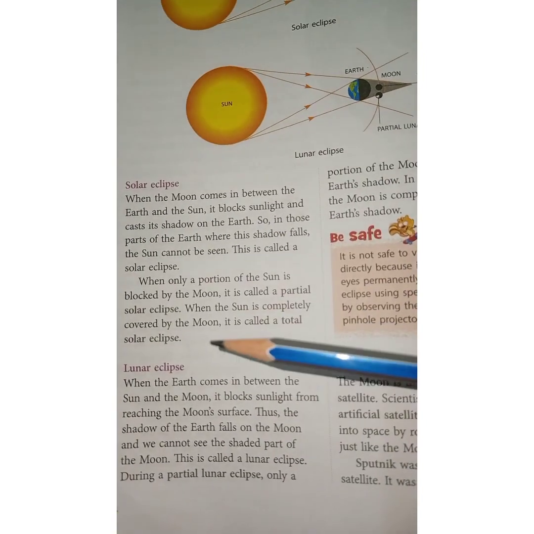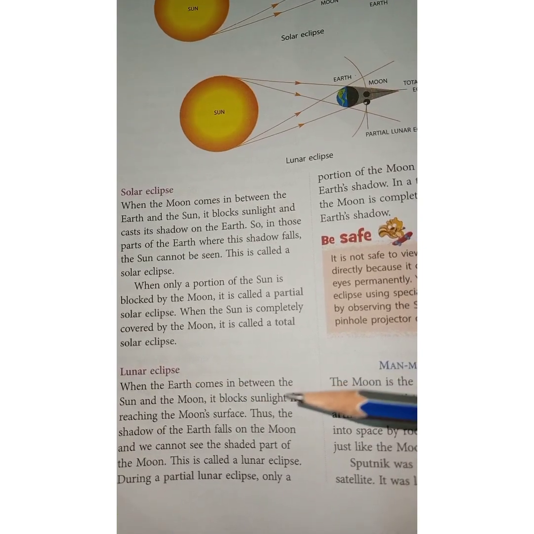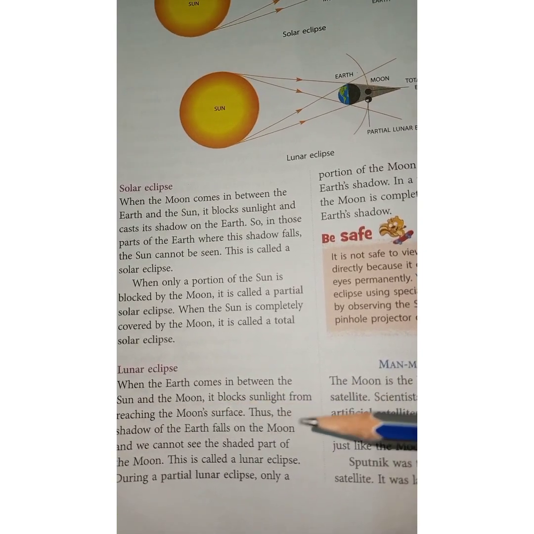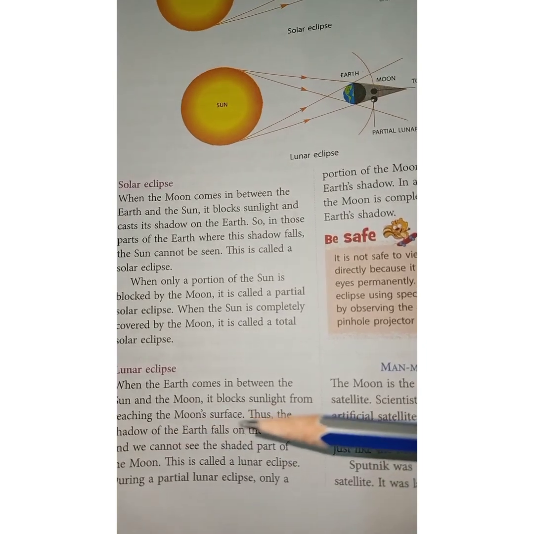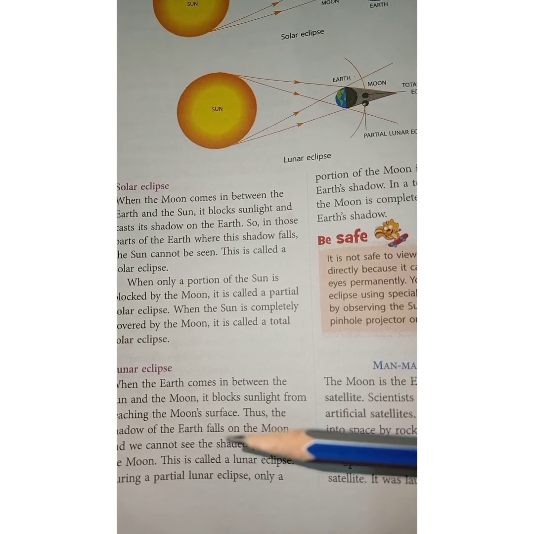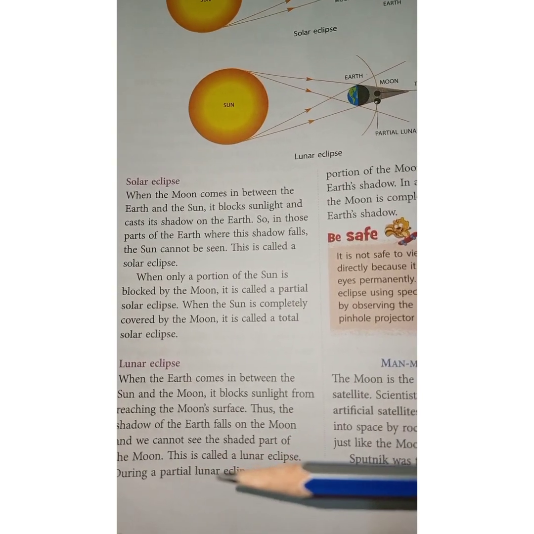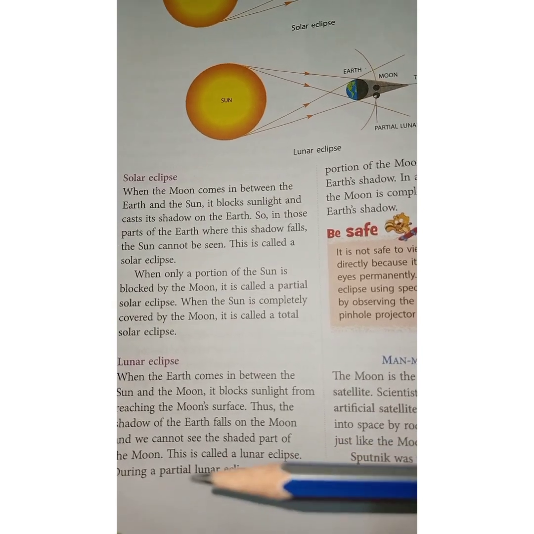Let us see what a lunar eclipse is. When the earth comes in between the sun and the moon, it blocks the sunlight from reaching the moon's surface. Thus, the shadow of the earth falls on the moon and we cannot see the shaded part of the moon. This is called a lunar eclipse.